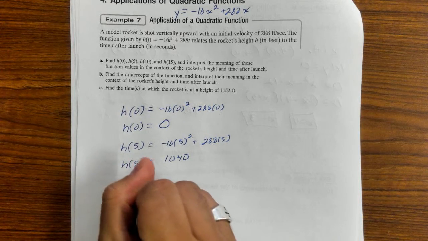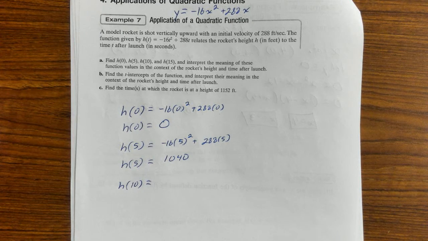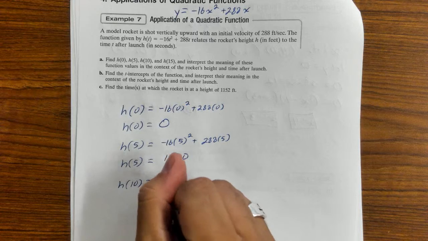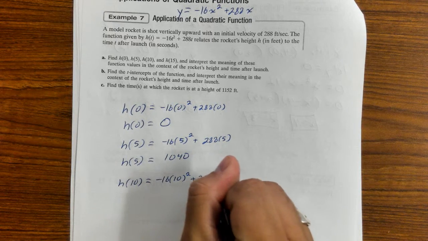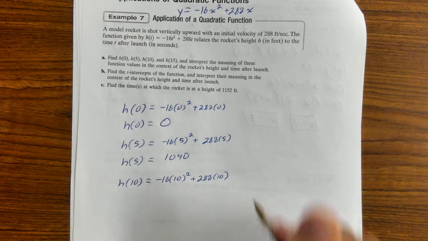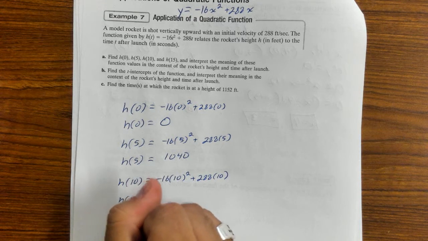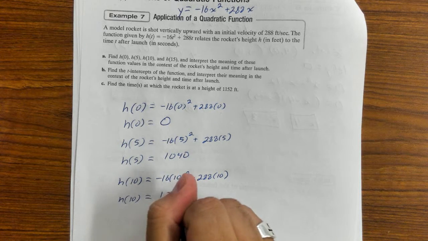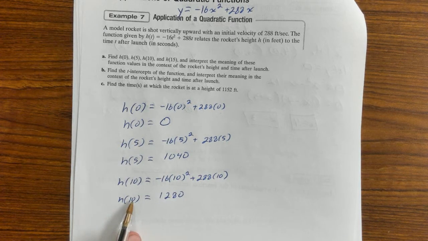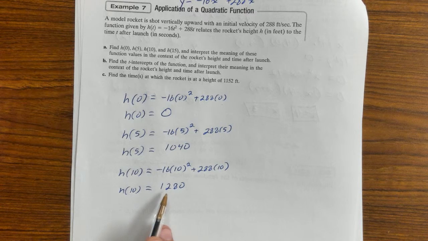Next is h of 10, and that's going to be negative 16 parentheses 10 squared plus 288 times 10. When you put that into the calculator, you will get a value of 1,280, which means at 10 seconds, the height of the rocket is 1,280 feet into the air.